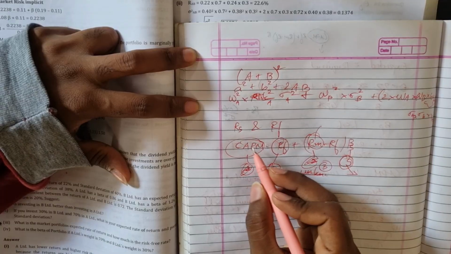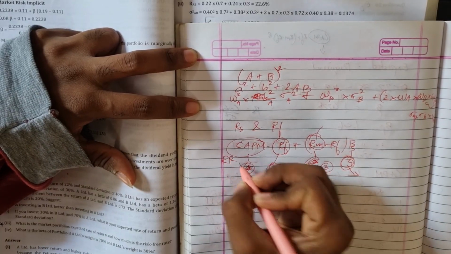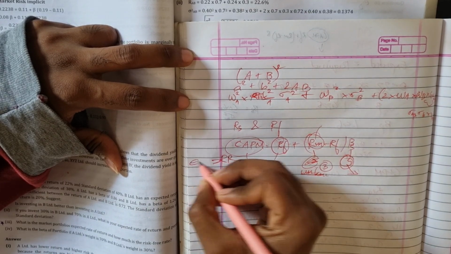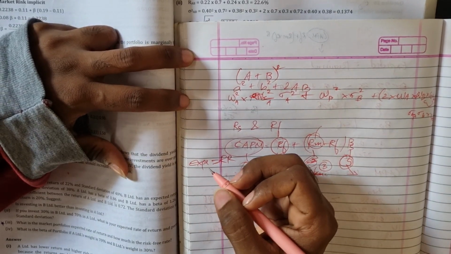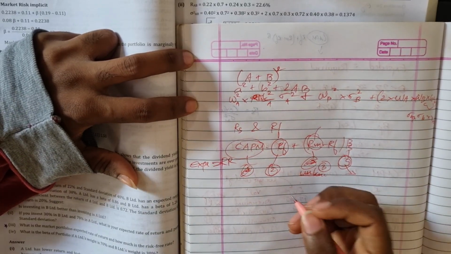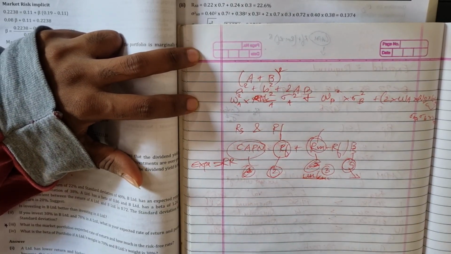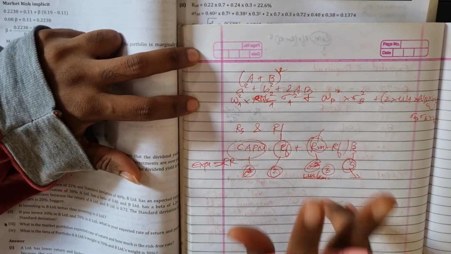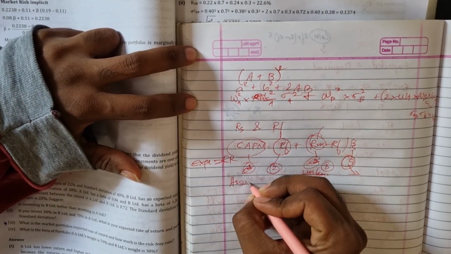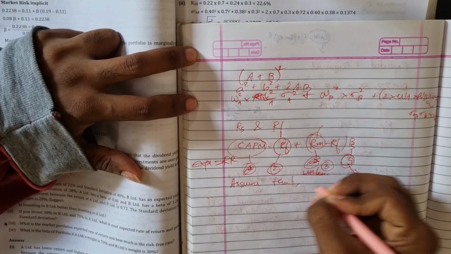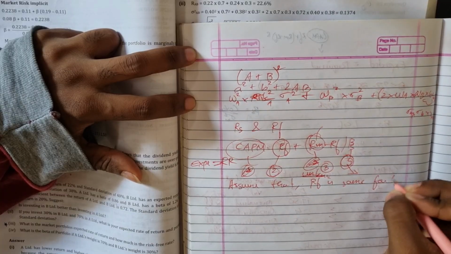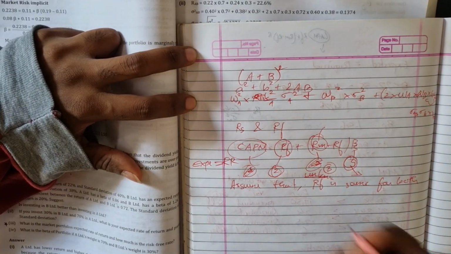So for CAPM, the required rate of return we'll assume is equal to your expected return. Expected return is equal to your required rate of return. So how will we solve it? If you want one data, we can put it in the equation and solve it. If you have two data, then how will we do it? Firstly, we'll assume that Rf is same for both securities. Now we can solve it.